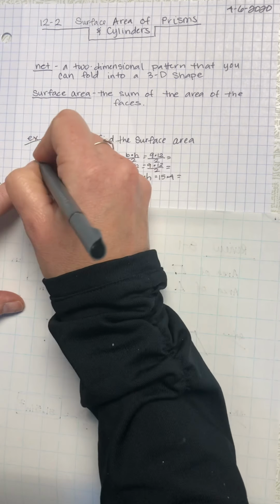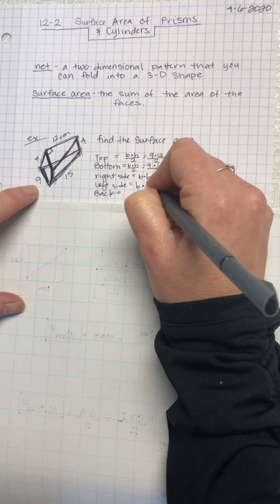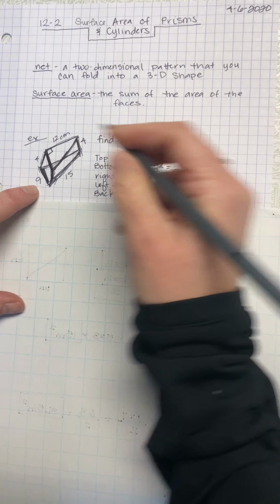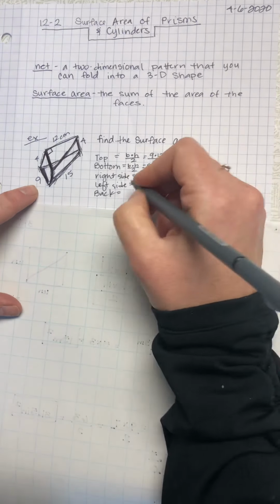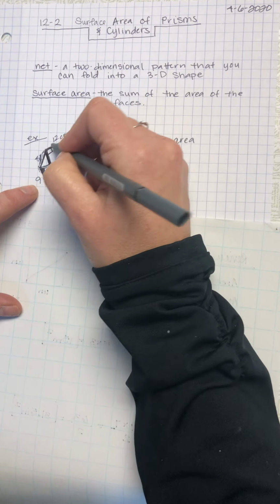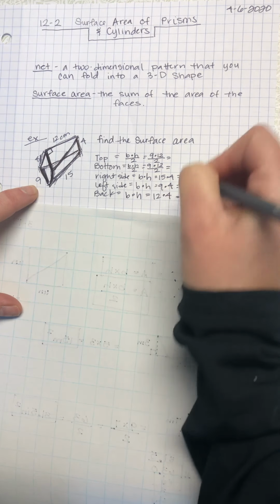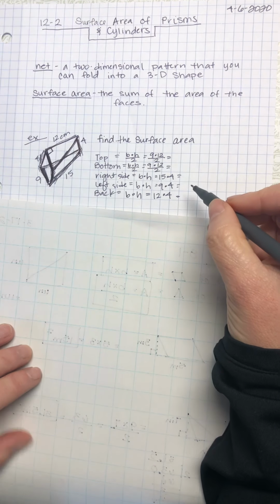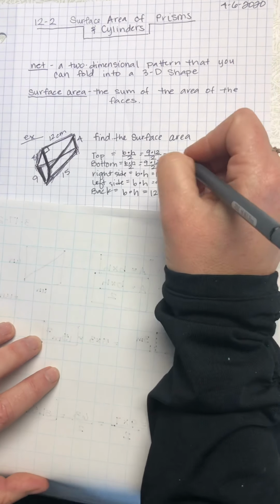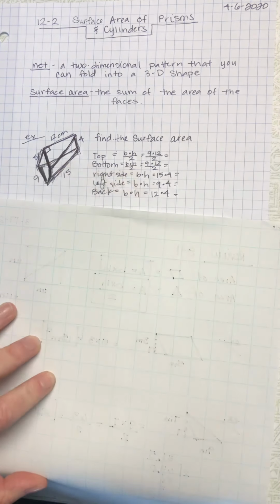And then for the left side, that's this one here. It's got a height of 4, right? The height is still 4. And then the base is 9. So I'm going to use 9 times 4. And then the back, the only one I haven't done yet, is also a rectangle. And it is 4 and 12. Okay? So I've got my 5 different faces, and now I need to come up with each of their areas so that I can add them for the total surface area.